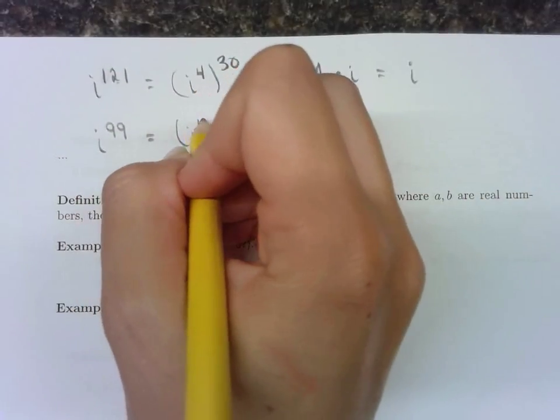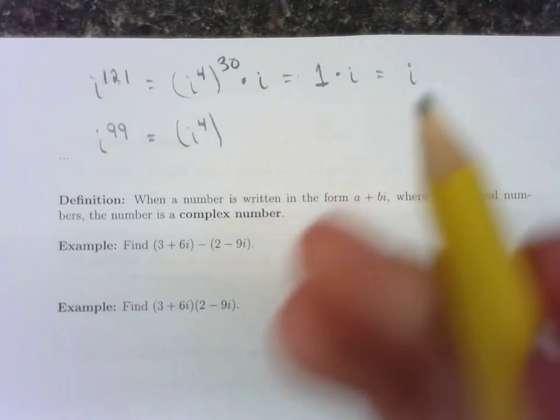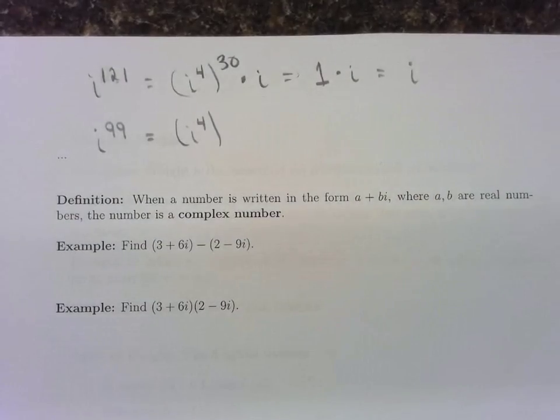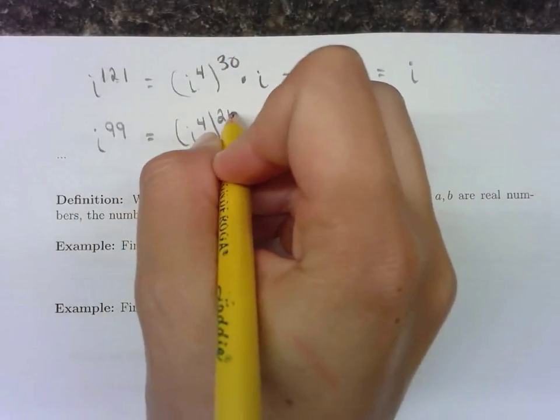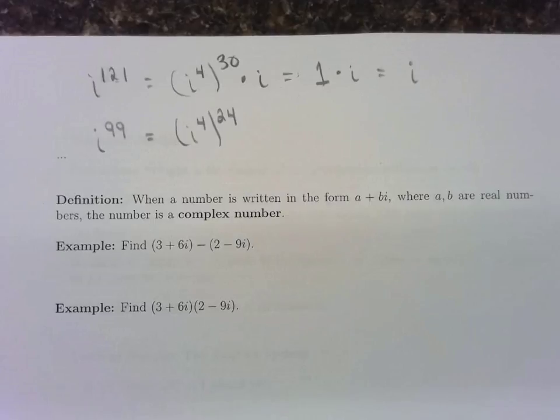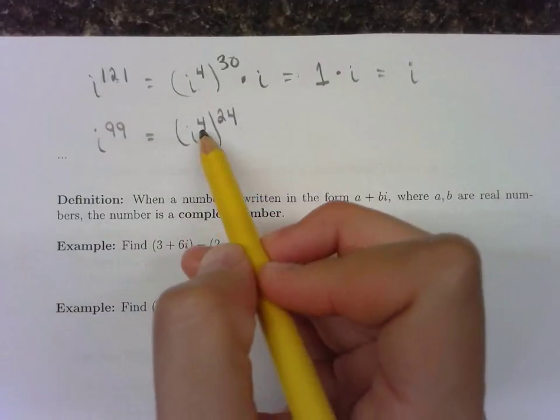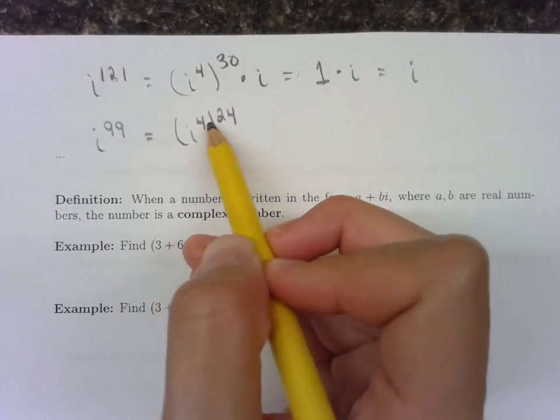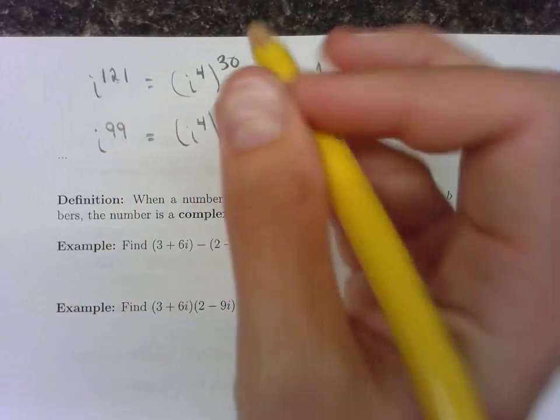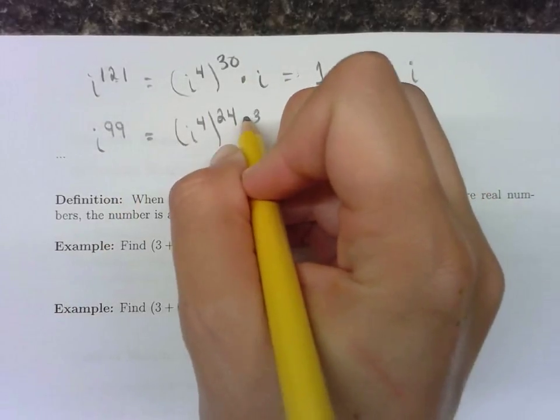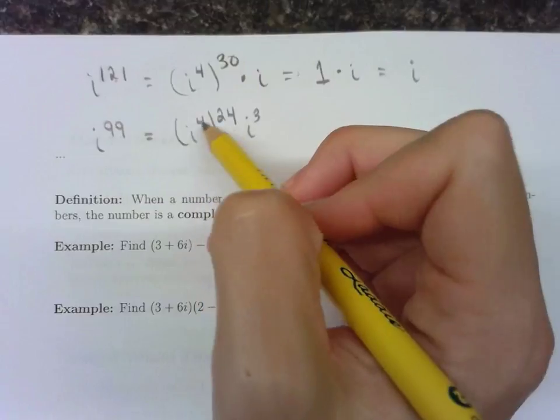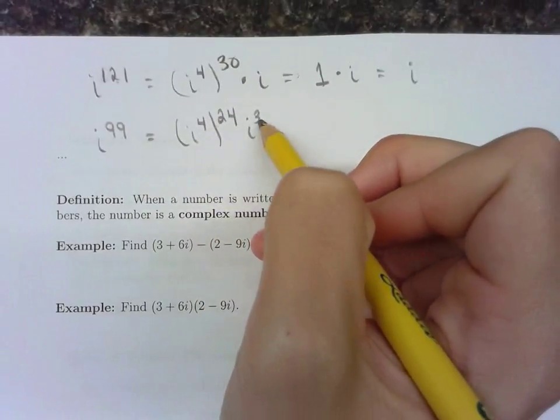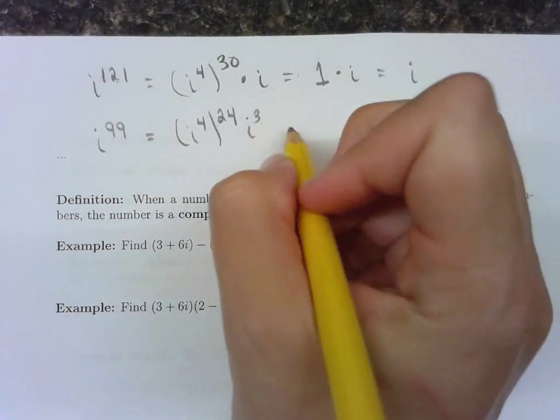Okay, so we want i to the 4th to some power. If you do 99 divided by 4, it doesn't come out equally, but you can at least get 24 in there. 4 times 24 is 96, so this gets us i to the 96th. Then to get to the 99, we need 3 more, or i cubed. So this is i to the 96th times i cubed, which gives us i to the 99.